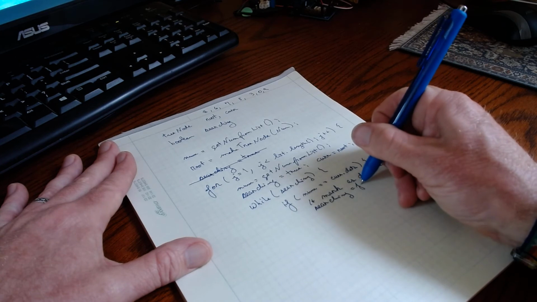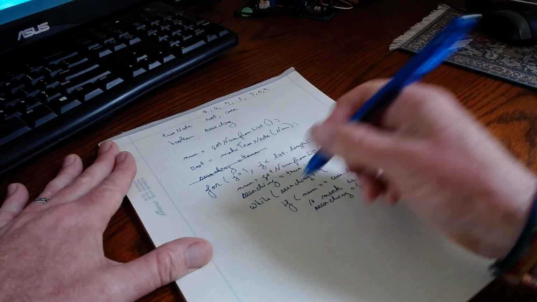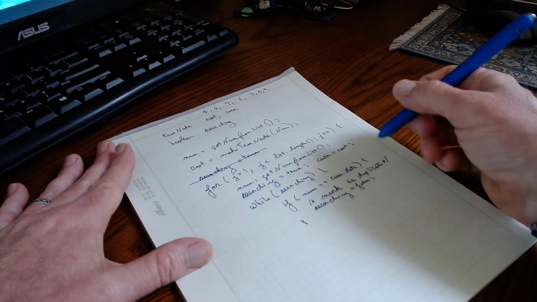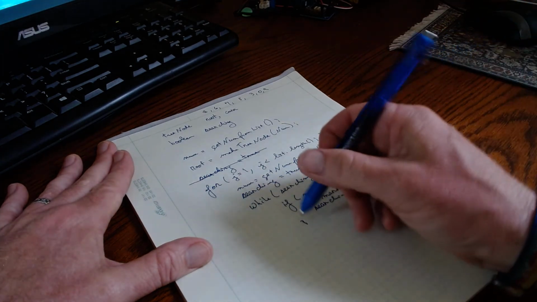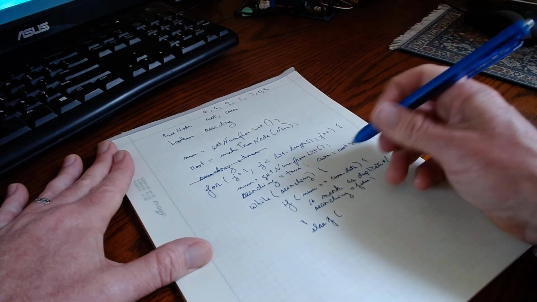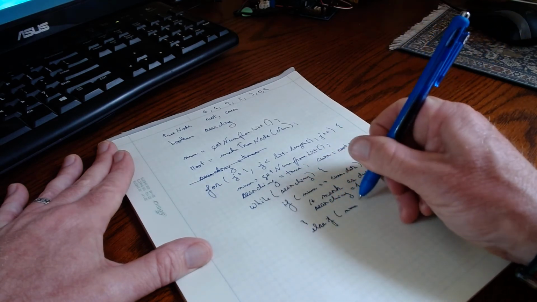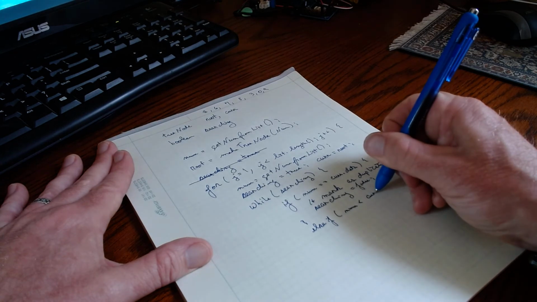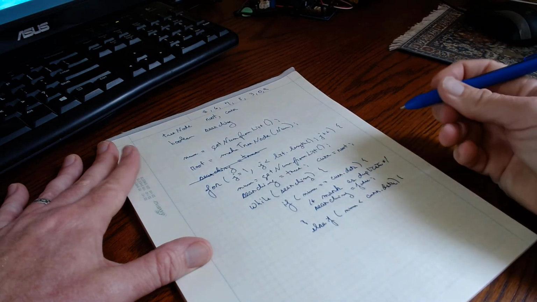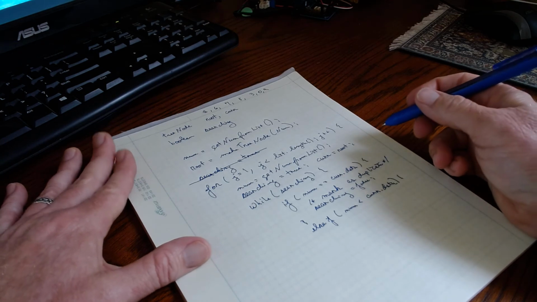Searching equals false, like that. Now I'm going to do this for the branch to the left. Else if num is less than cur.data, like that. Now this is where I'm going to do my check.